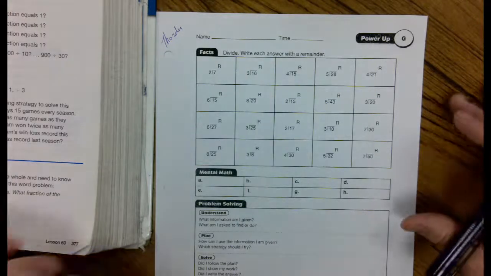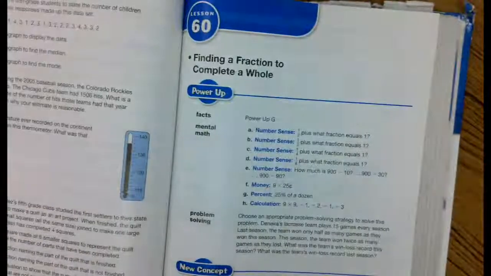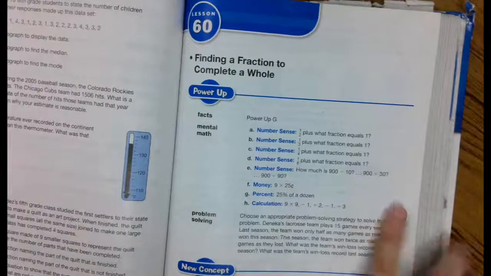Good morning, class. It's Thursday. We got Power Up G. We're on lesson 60. Today we're going to learn how to find a fraction to complete a whole.